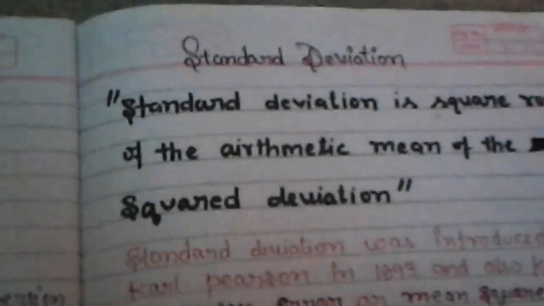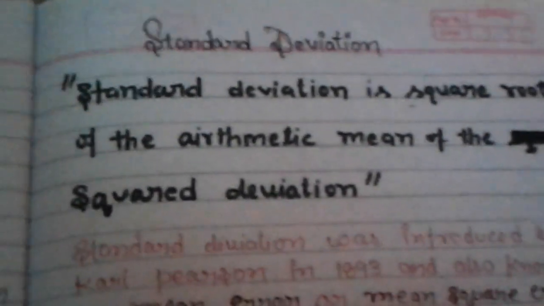Friends, I hope that by this I am able to define standard deviation, and you are getting the concept and use of standard deviation.